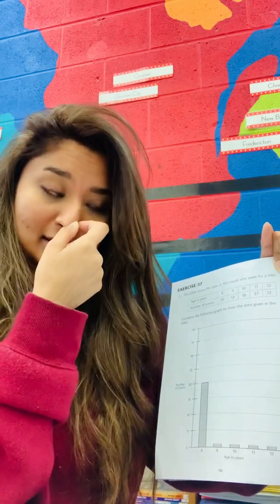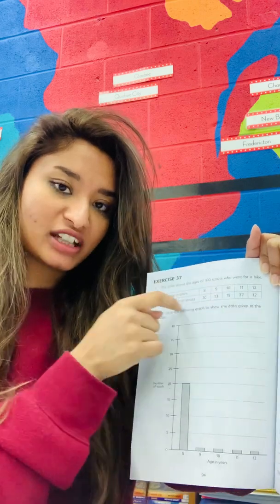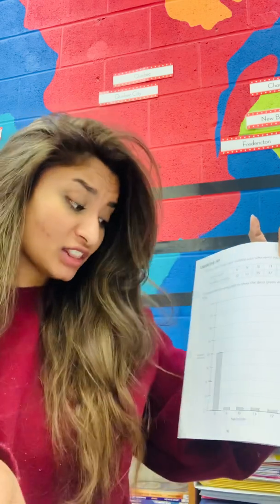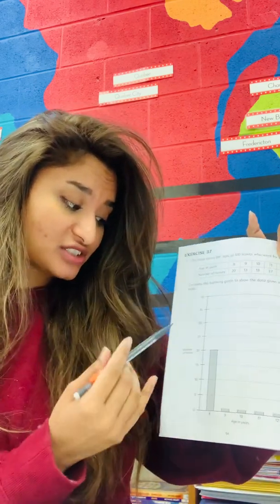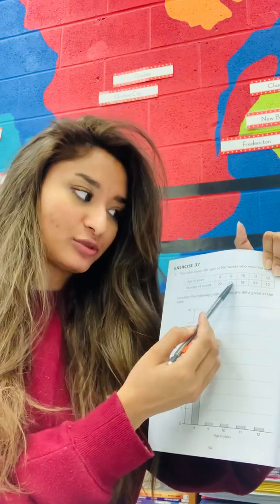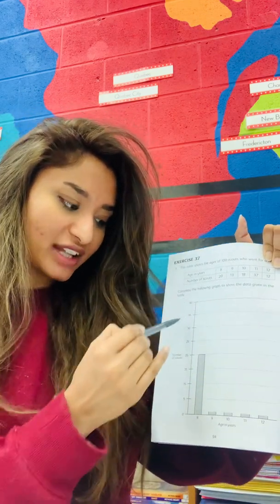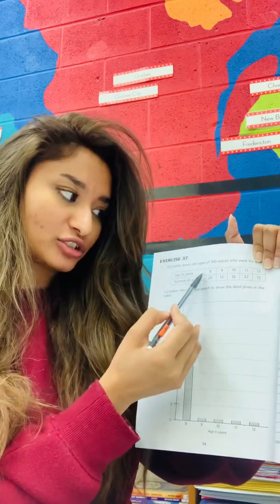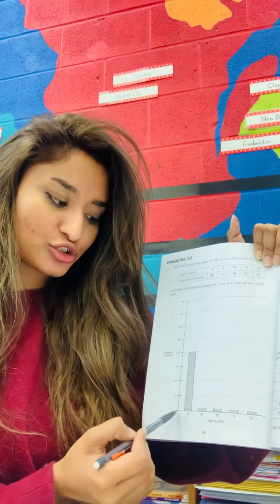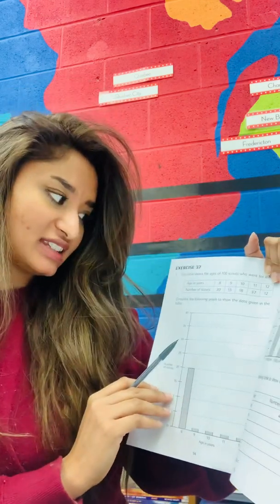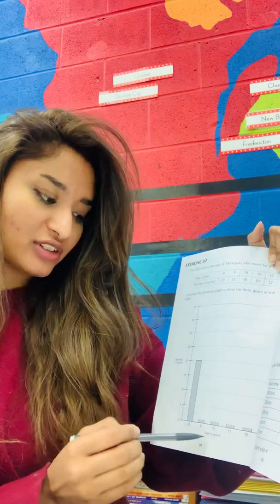So again, this is the data that they've given us. They're asking us, how can you show this information in a bar graph, right? And they've started it off for us. They've said number of scouts. So I'm going to look at my table. So number of scouts is the bottom line. So that goes on the side. And age in years, so the top information, they're going to show it right here at the bottom, right?